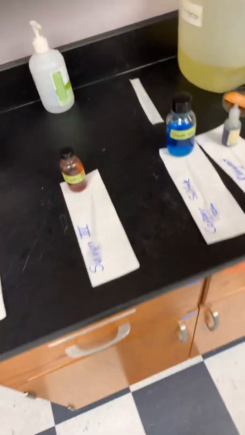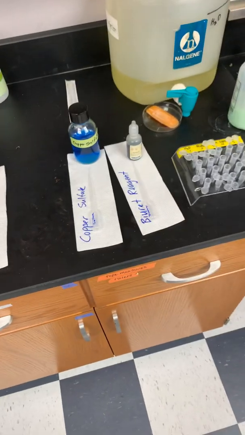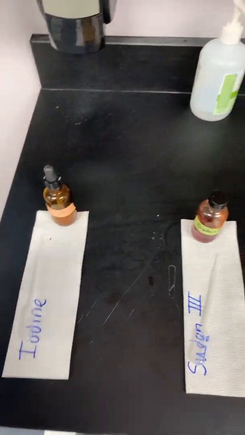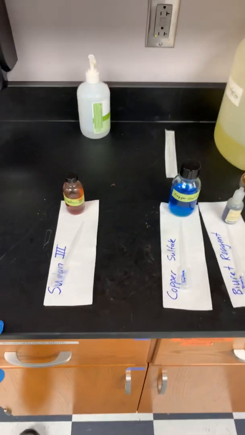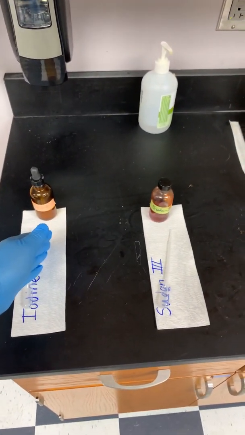So at a separate location in the lab, you're going to find the indicator solutions. Again, the setup might be a little different depending on what day you're in or which lab you're in. You have these 4 indicator solutions. They're going to go into 3 rows. So this one here, iodine, is going to go in row 2.